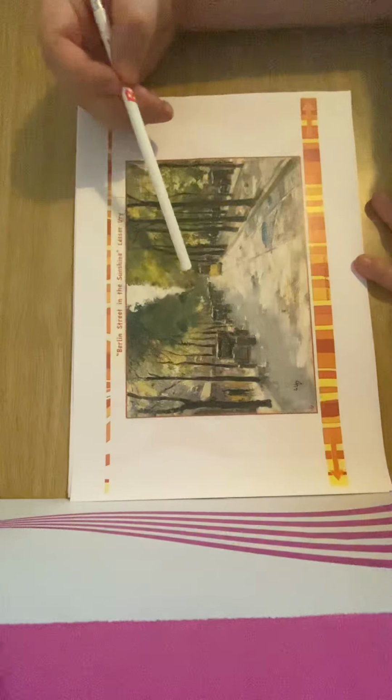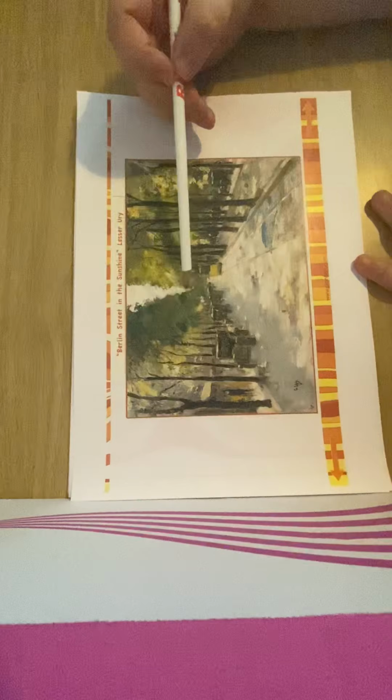The same with the trees. If you look at the tops, you can see where construction lines have been drawn to help the artist. You can see that the vanishing point is here, and that the horizon line goes across like that.